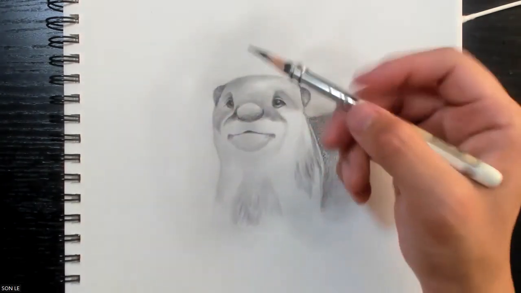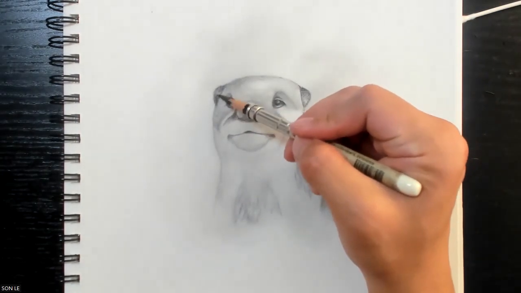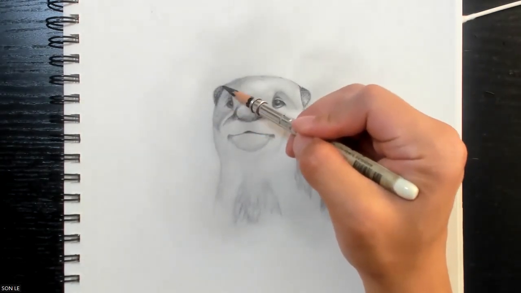What we're gonna do, after blending, we will need to go back, touch up the shading.